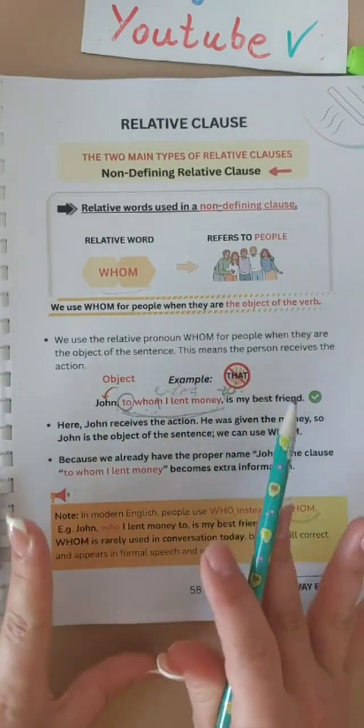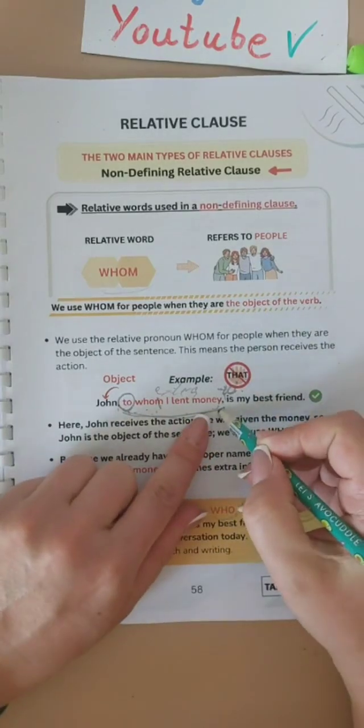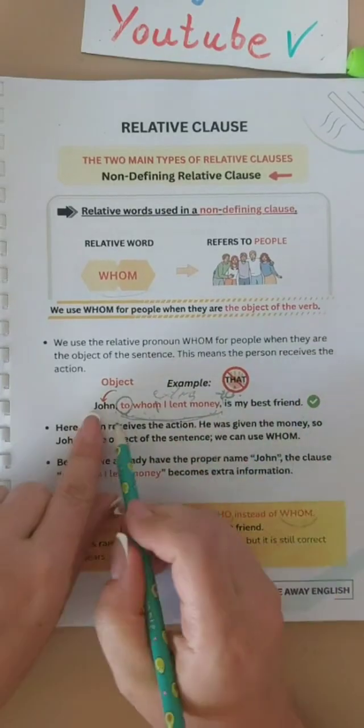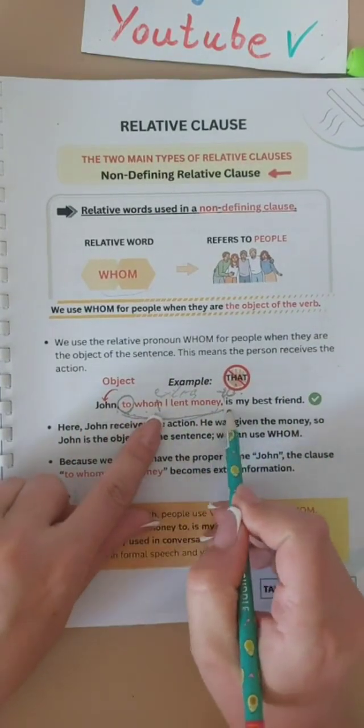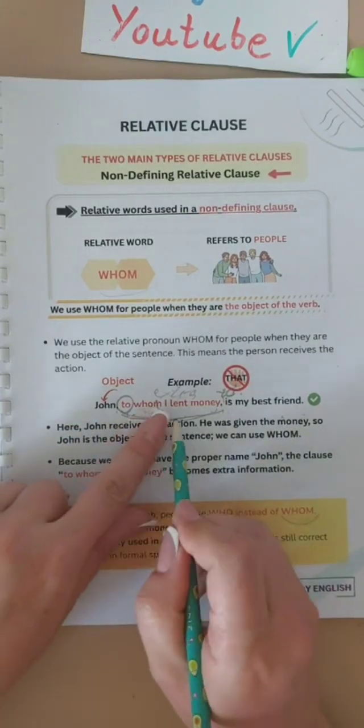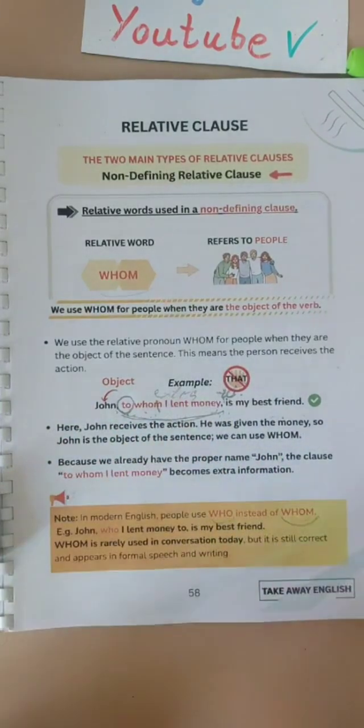So the sentence sounds more natural if we say, John, whom I lent money to, is my best friend, or John, who I lent money to, is my best friend, okay?